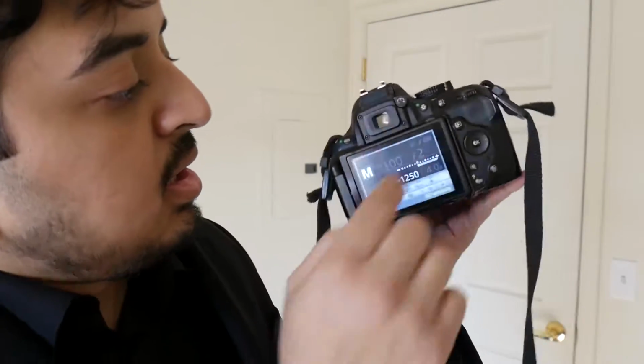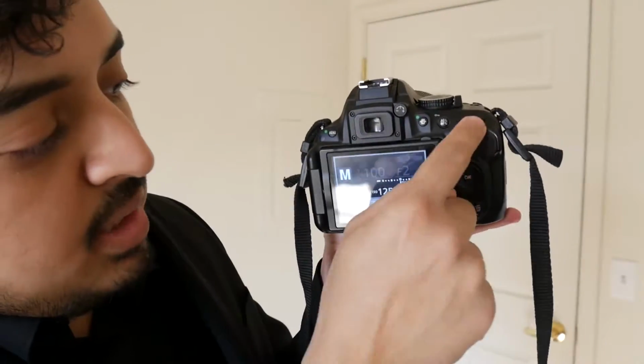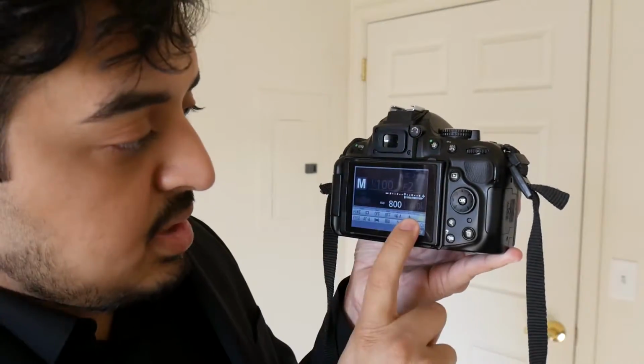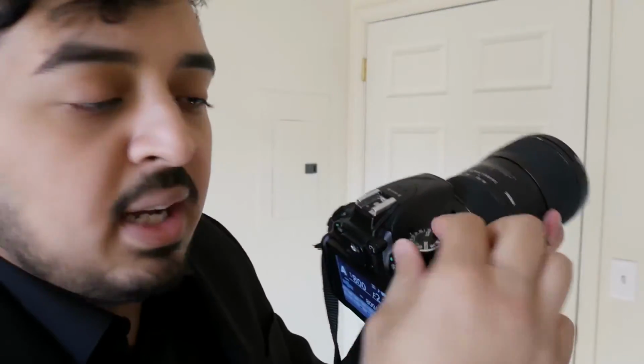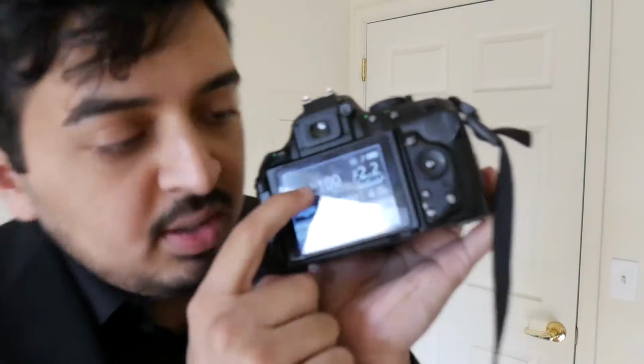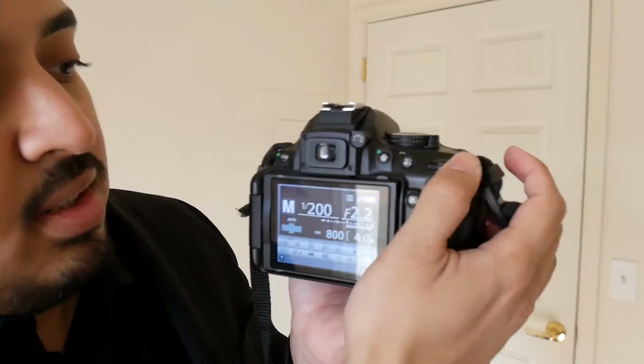How do you change ISO? Hold the FN button on the side. ISO is on the bottom, and when you move this, you have to hold the button. It's going to change your ISO. And how do you change your aperture? Remember, we switched to A, set the aperture that you want, and switch back to M when it's locked in. How do you change your shutter speed? You move this guy.